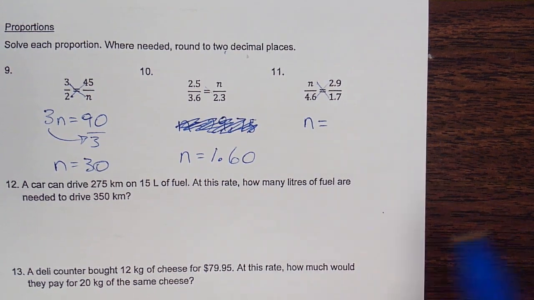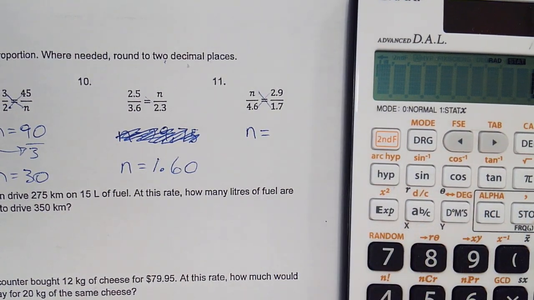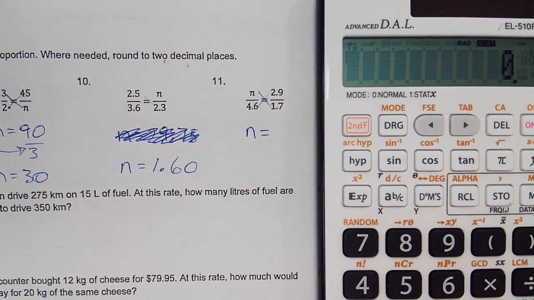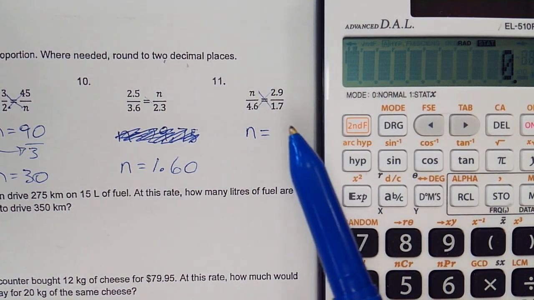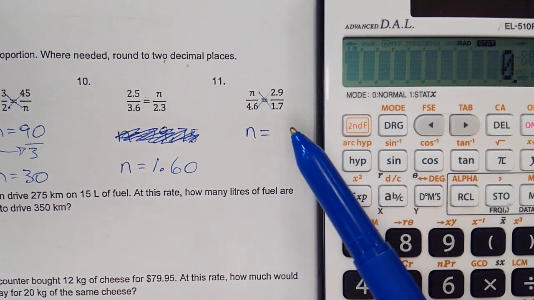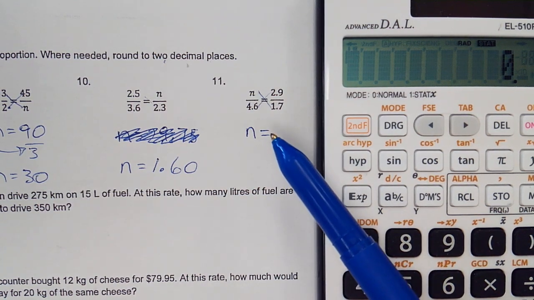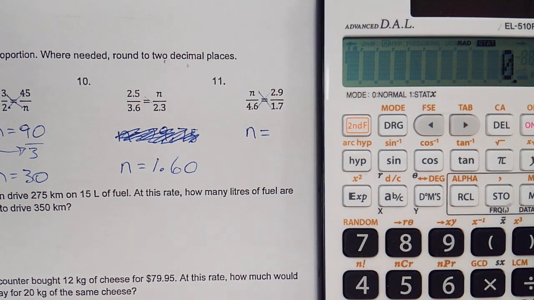No, I don't think that's the right page. Okay. So tell me what to do. Cross multiply and divide. No, pass. All right, Kevin. Okay, but make sure you're paying attention though.